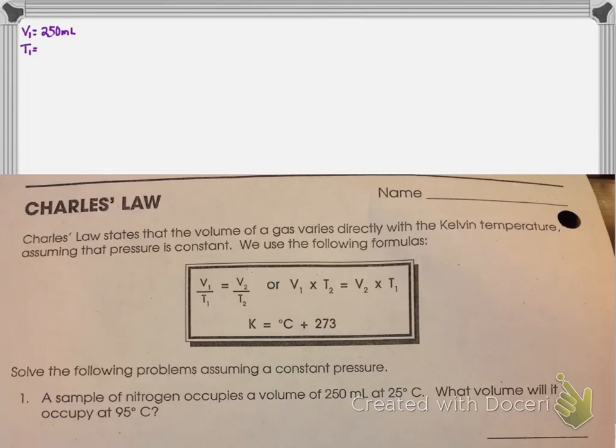But here's the catch. You have to be very careful because any of these gas laws require the temperature to be in Kelvin. So we can't just use 25 degrees. What we have to do is take our 25 degrees Celsius and convert that to Kelvin. They give you the conversion for Celsius to Kelvin.